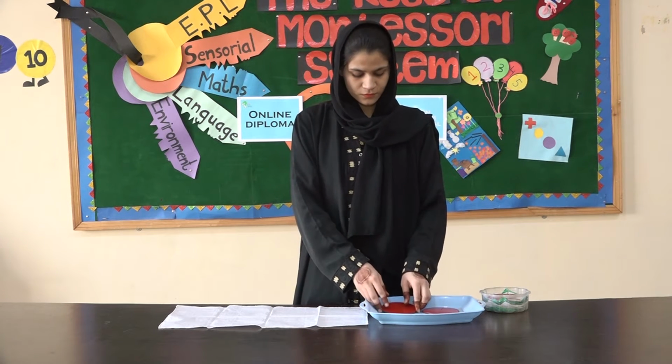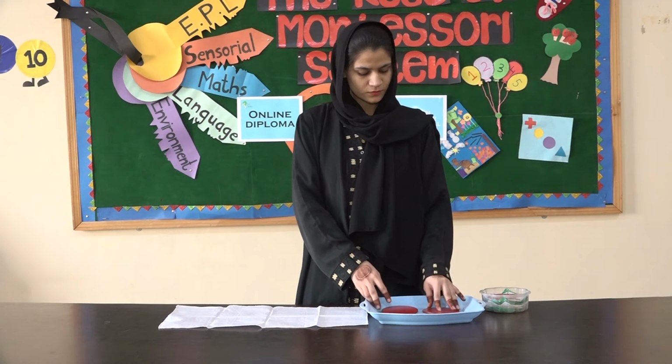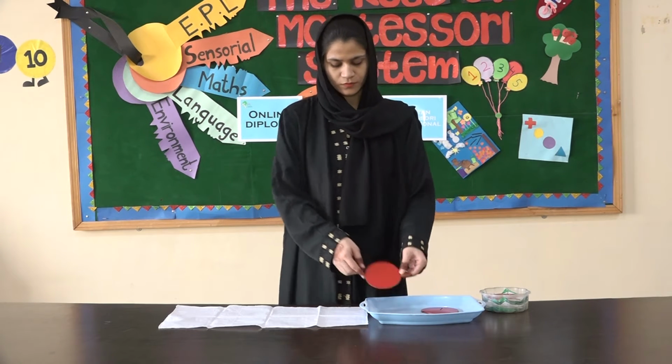Today in this particular practical we are going to tell you how we will do fraction through some particular object or shape. The circle shape is in front of you.